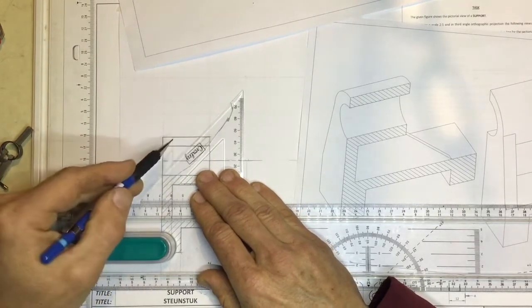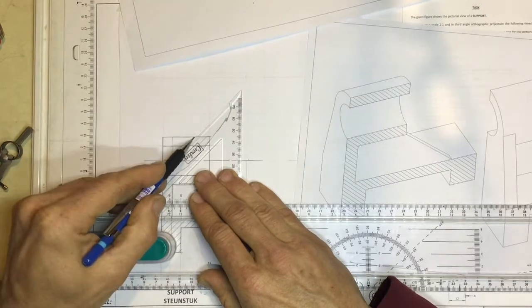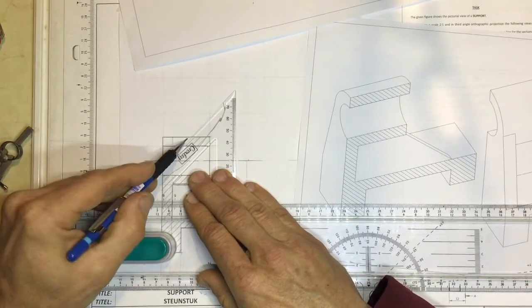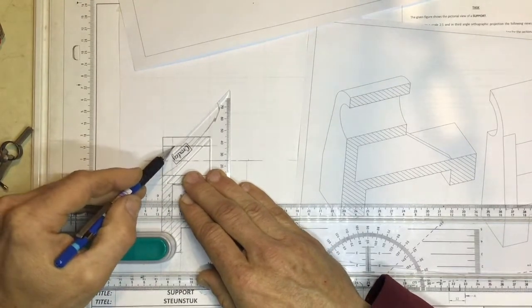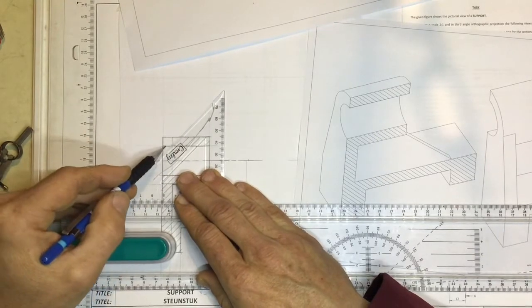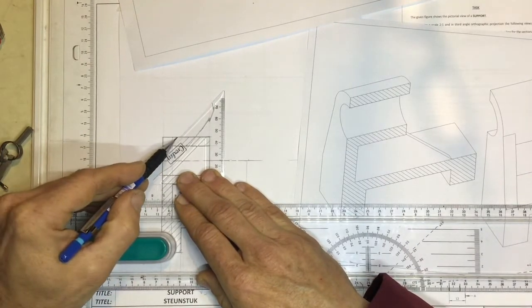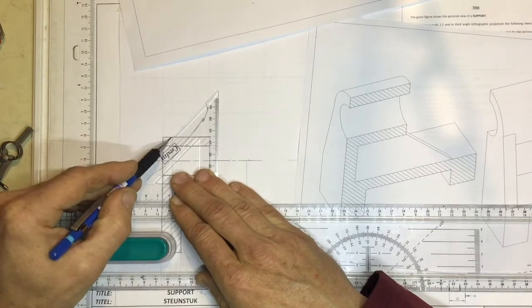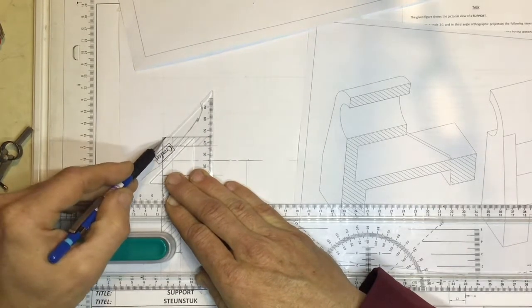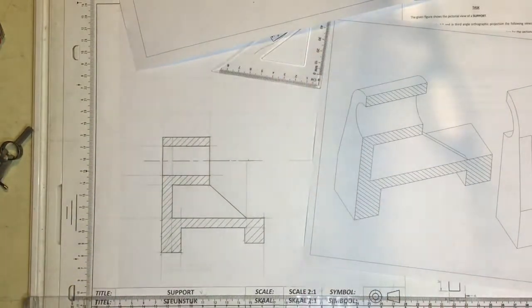Start there. You can slow down just at the end so that you don't go over the lines. Start on the line and slow down. There we go. That is my front view completed.